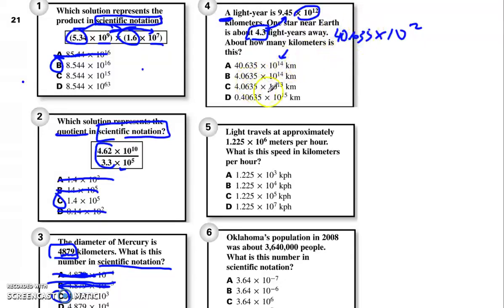That is not an option on here, so we'll change this into scientific notation. Move that decimal over. We made this smaller, so we have to make that bigger. So it's 4.0635, and make this times 10 to the 13th power. If we make this smaller, we have to make the power bigger. Alright, that's C.